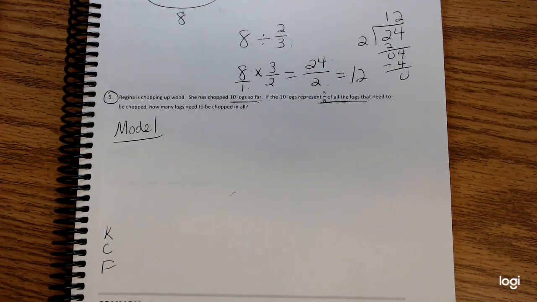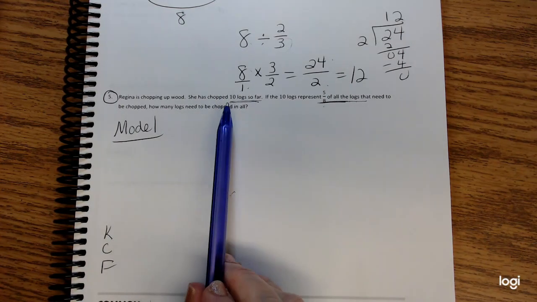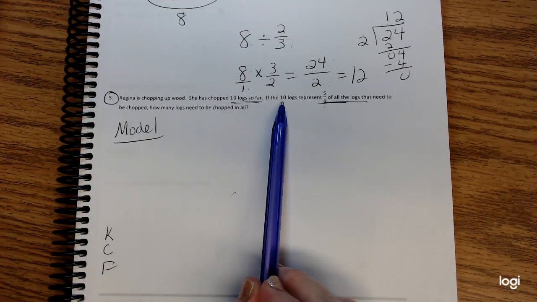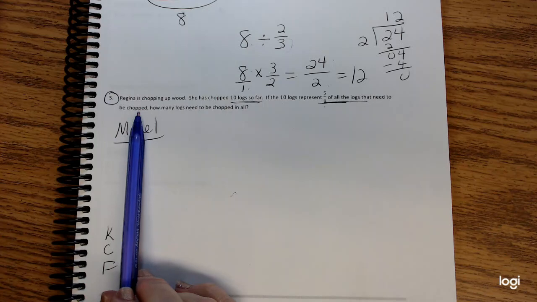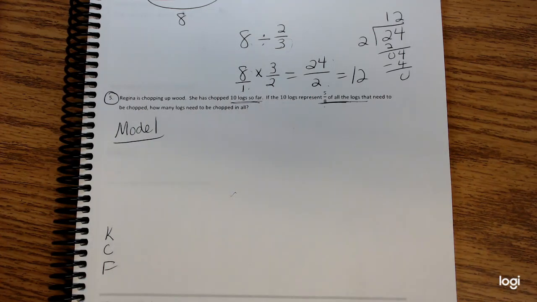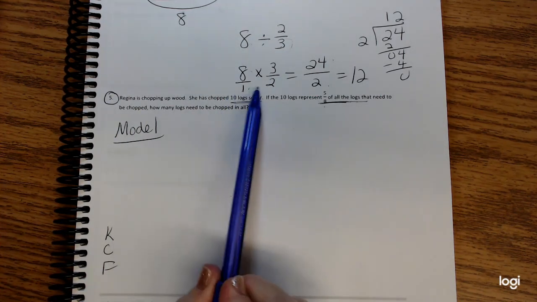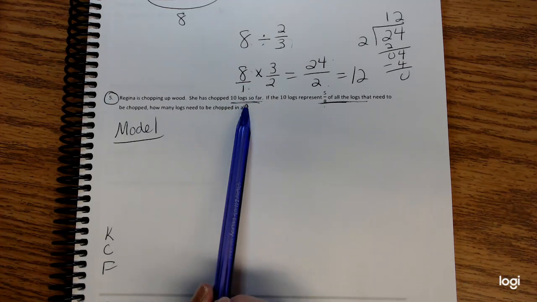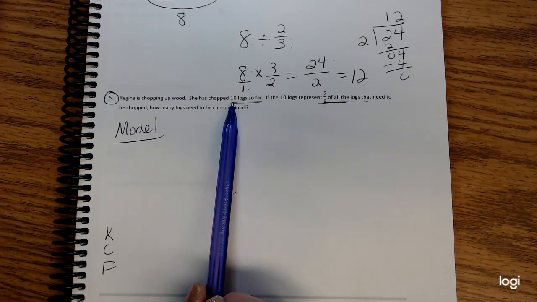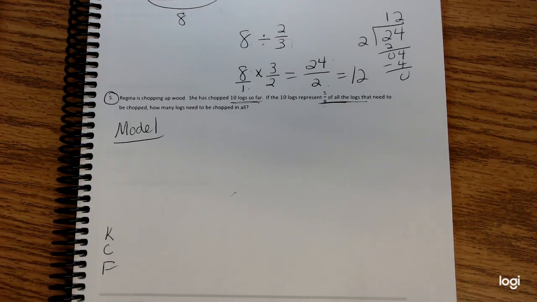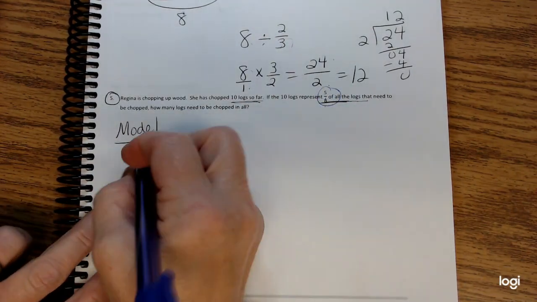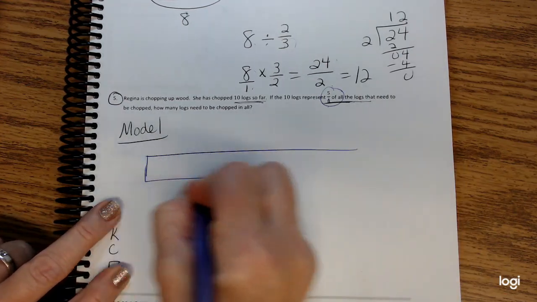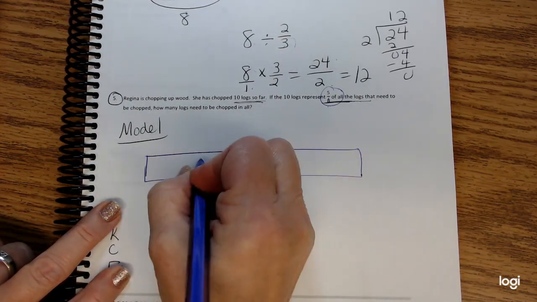The problem I asked you to do is number 5, and it says Regina is chopping up wood. She has chopped 10 logs so far. If the 10 logs represent 5/8 of all the logs that need to be chopped, how many logs need to be chopped in all? Before I let you go, the day before I told you if there were 10 logs that she's chopped and she's not done, obviously our answer needs to be larger than 10. So we learned that we are going to make for our model 5/8. So hopefully you made your 5/8.